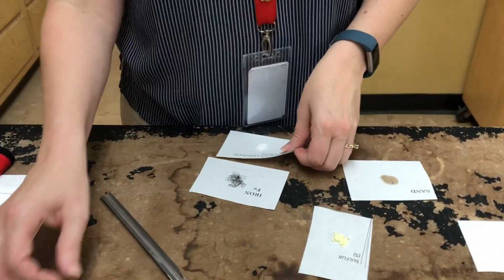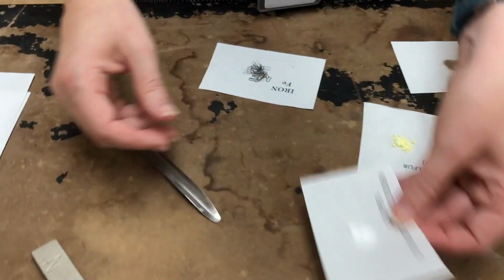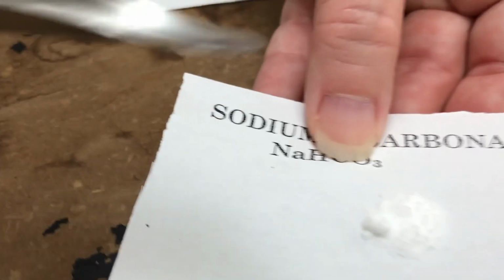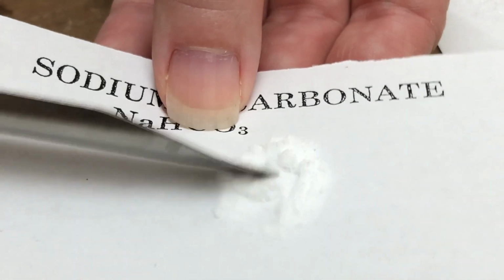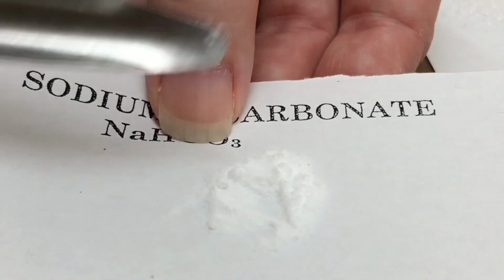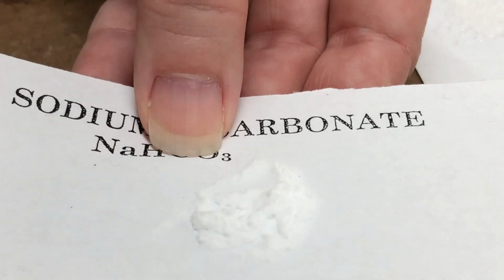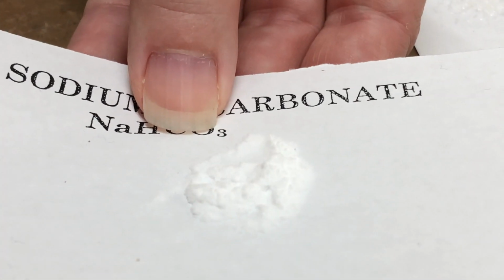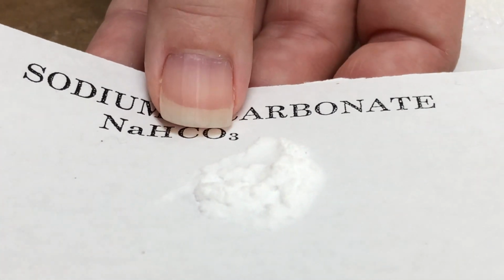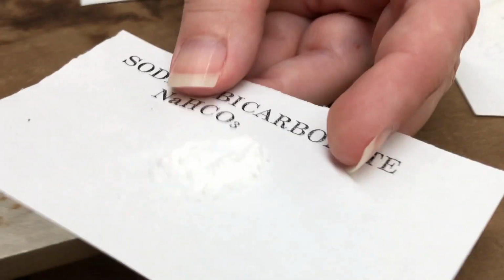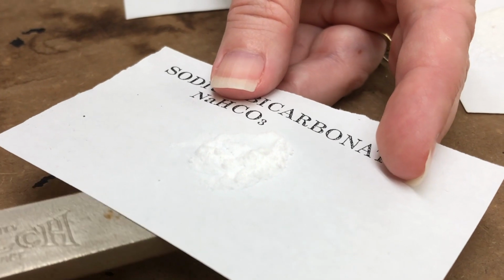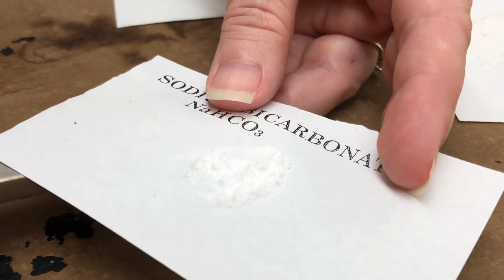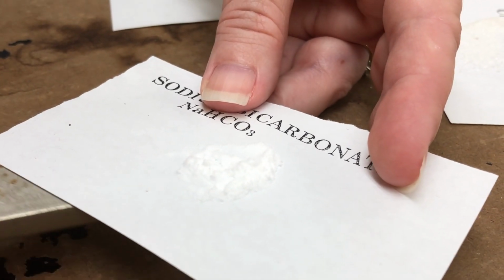The next one on your list is sodium hydrogen carbonate, which is this material right here. So again, make some observations. What does it look like? Note the texture, the color. Again, we're going to do the magnet test. So I'll move the magnet around, see if anything happens with our substance.